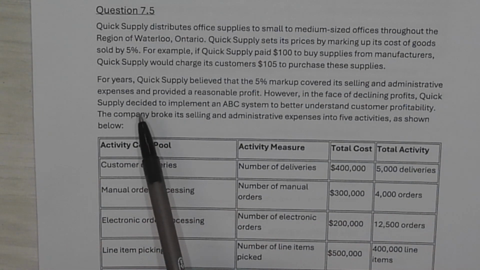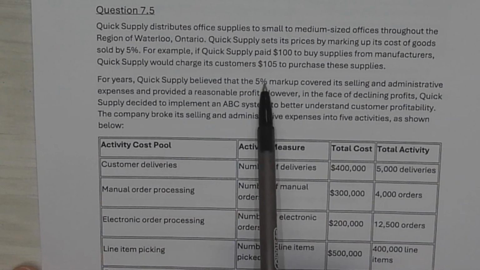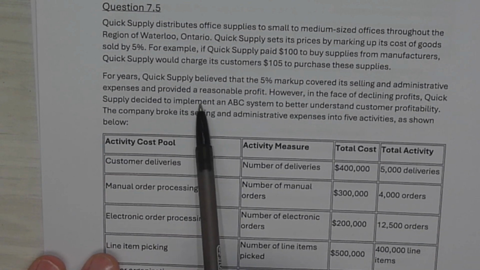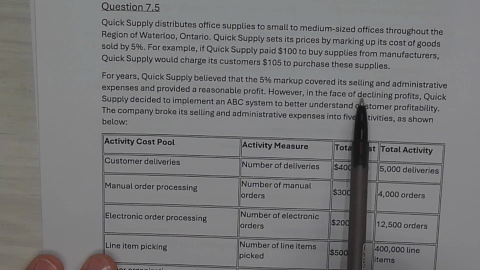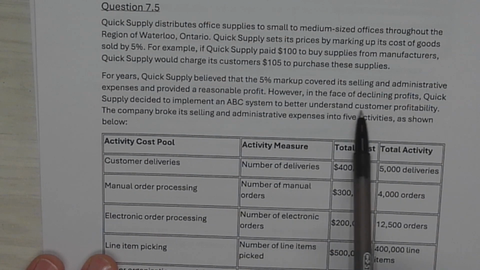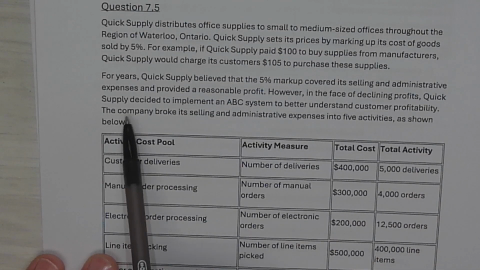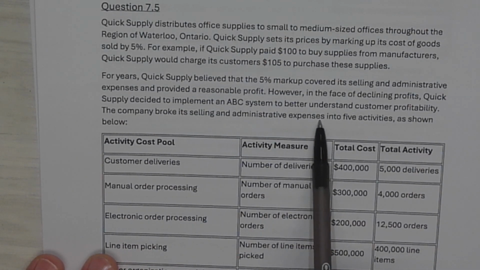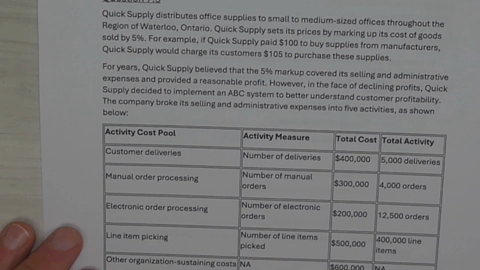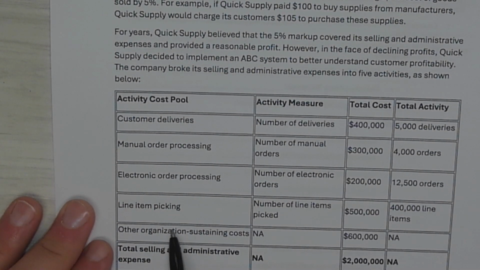For years, Quick Supply believed that the 5% markup covered its selling and administrative expenses and provided a reasonable profit. However, in the face of declining profits, Quick Supply decided to implement an ABC system to better understand customer profitability. The company broke its selling and administrative expenses into 5 activities, as shown below. So 1, 2, 3, 4, 5.